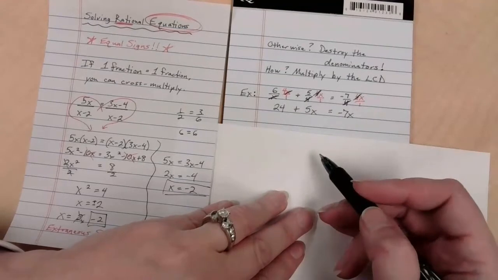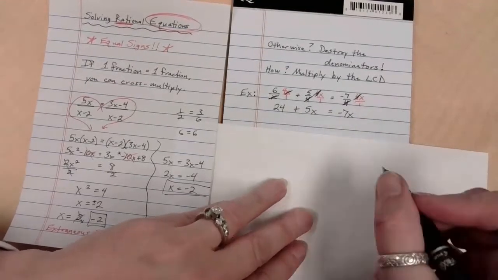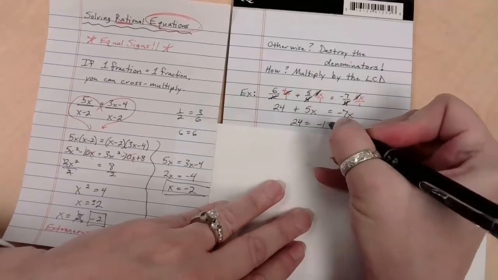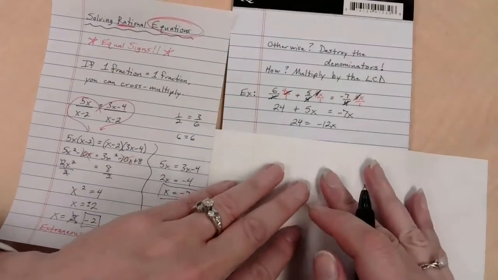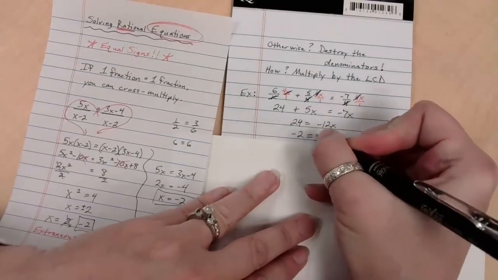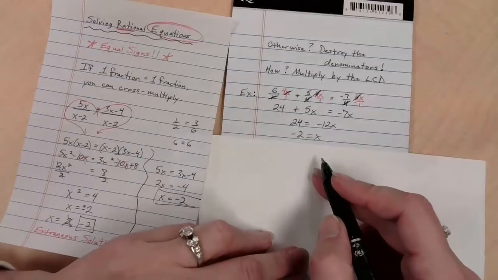I'm just going to solve for x now, which means I'm probably going to subtract 5x because that seems like a good idea. So 24 equals, if I subtract 5x, negative 12x. And then divide both sides by negative 12, so negative 2 is equal to x. Yay.